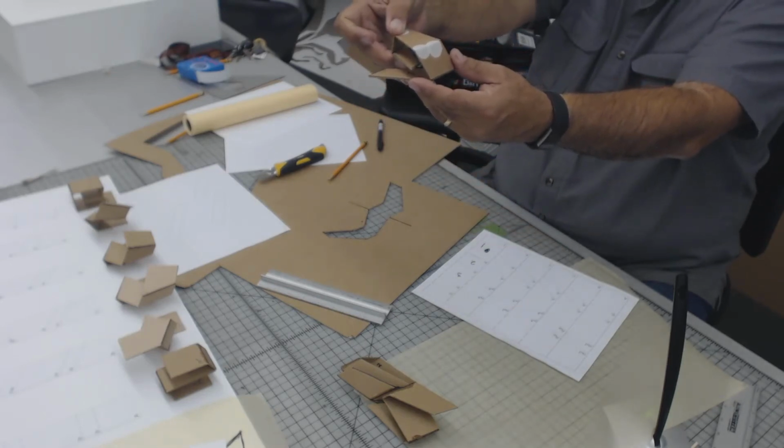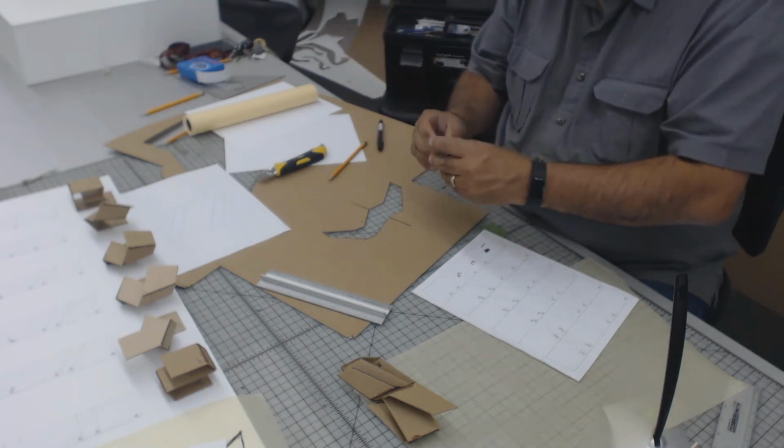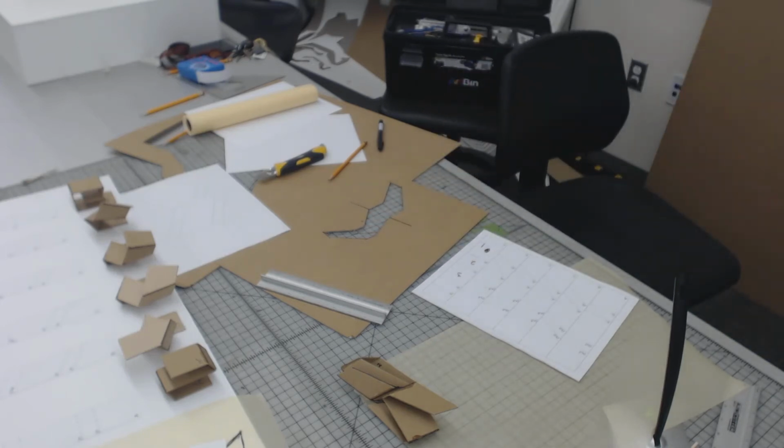Okay. I'll try and glue this and see if it'll stay, and you guys can compare it to the first one. My glue's in there. How many minutes are we at? 8.